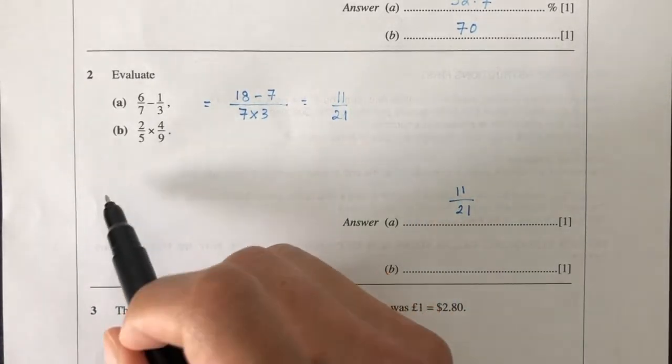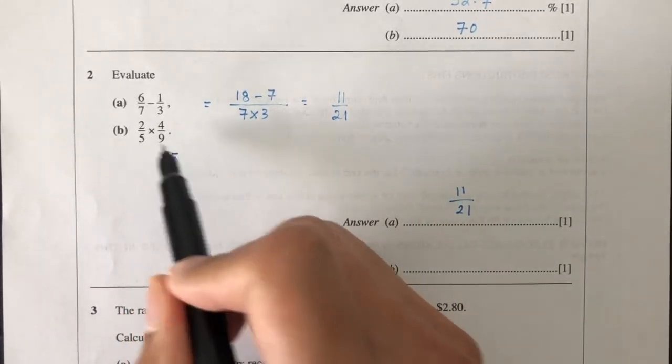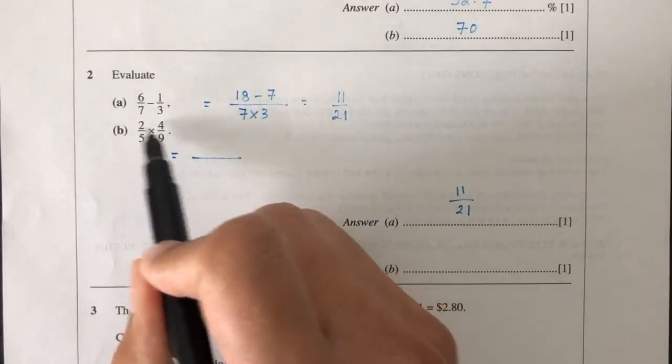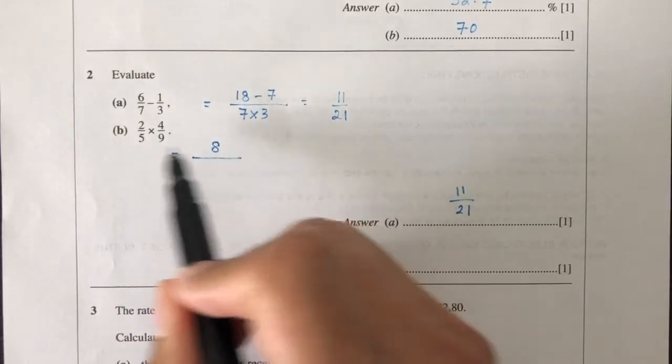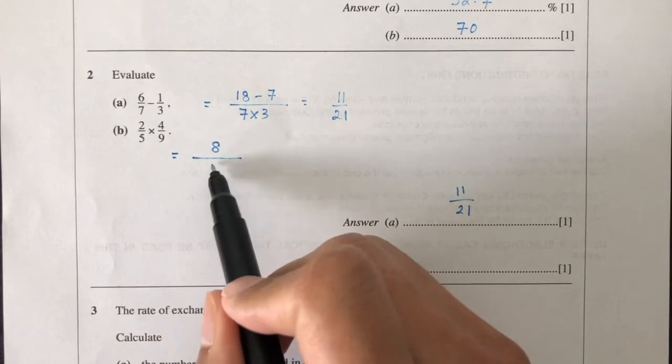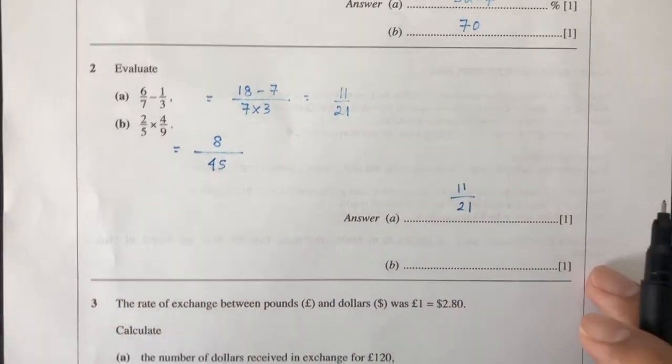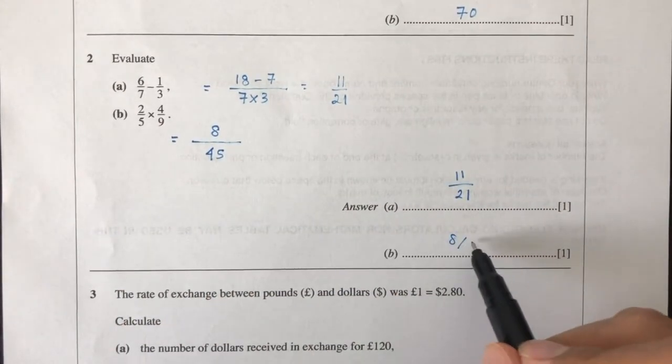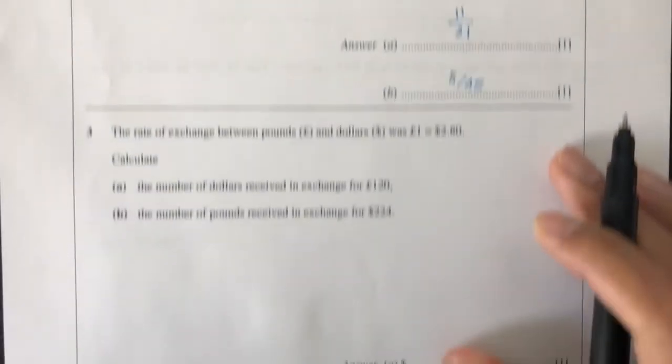Now for this one, we have to multiply. So we can just do this directly. So 2 times 4 is 8. 5 times 9 is 45. So that one was pretty easy. So this is your answer for question number 2.